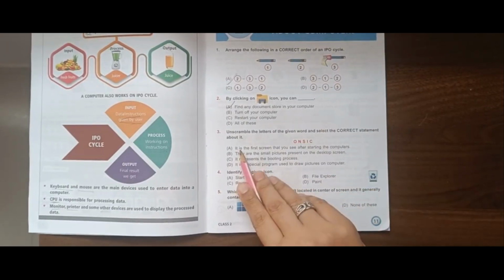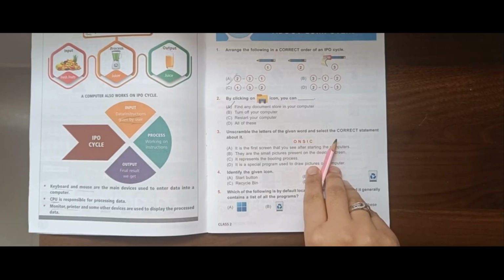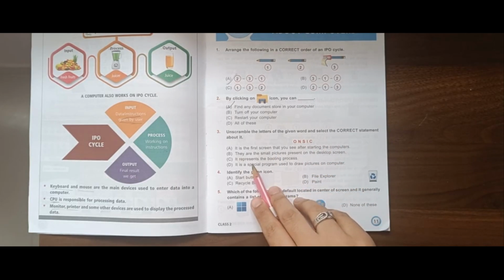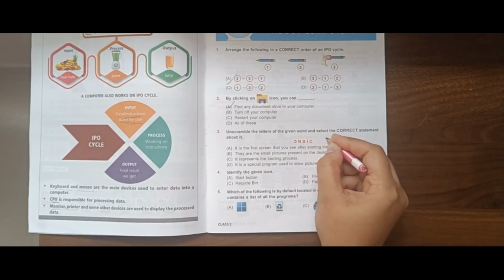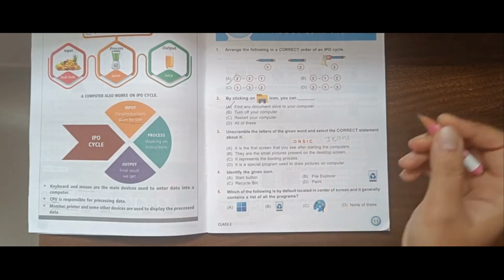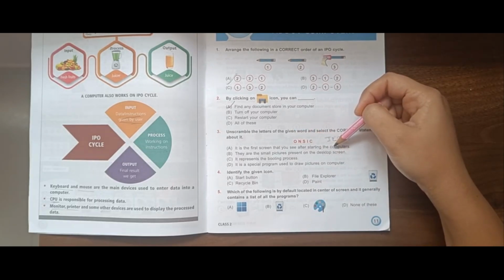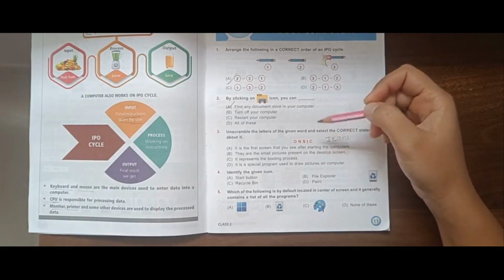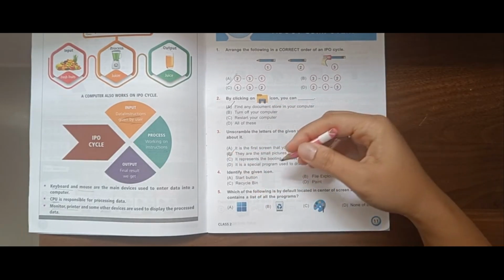Next, unscramble the letters of the given word and select the correct statement about it. ICONS, icons. Is it the first screen that you see after starting the computer? No, they are the small pictures present on the desktop screen. Yes, they are the small icons.